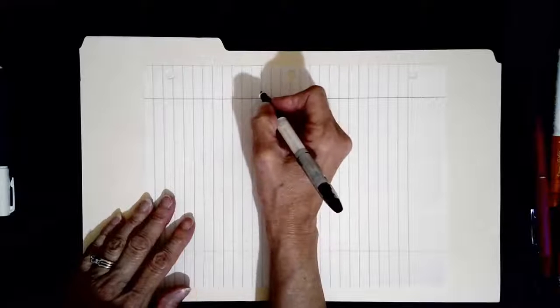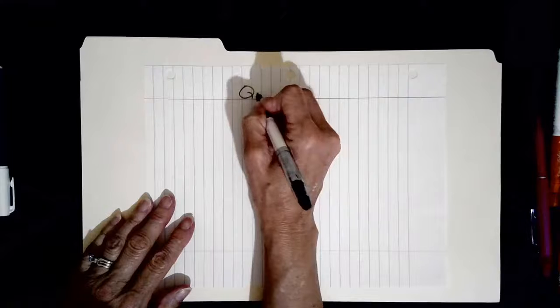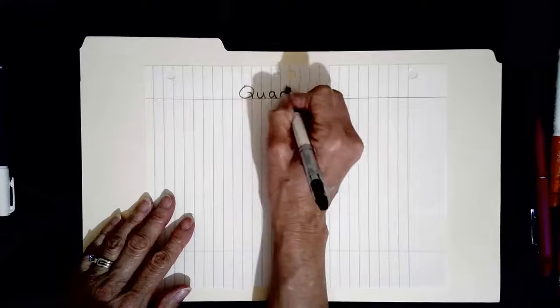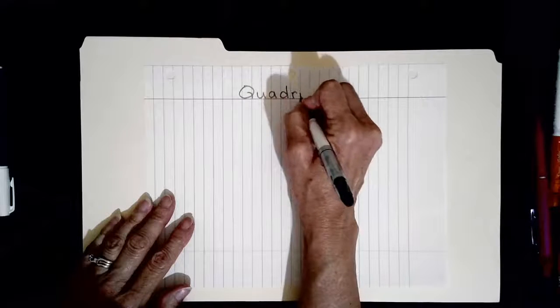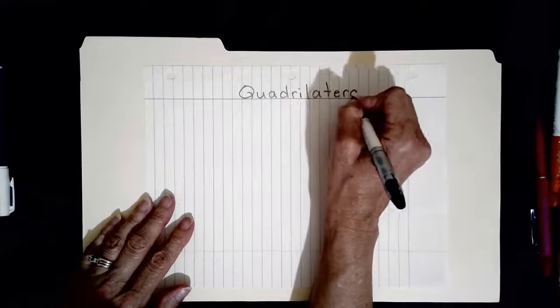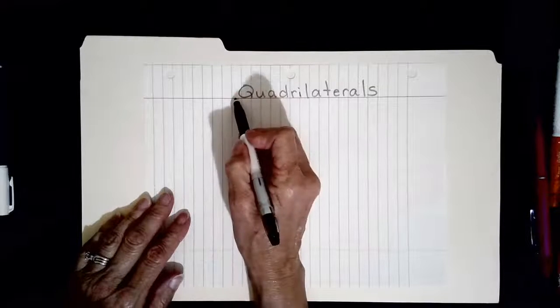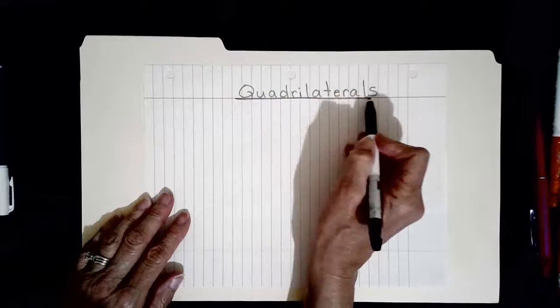So at the very top, I'm going to write the word quadrilaterals. Quadrilaterals, long word. So all of these are quadrilaterals.